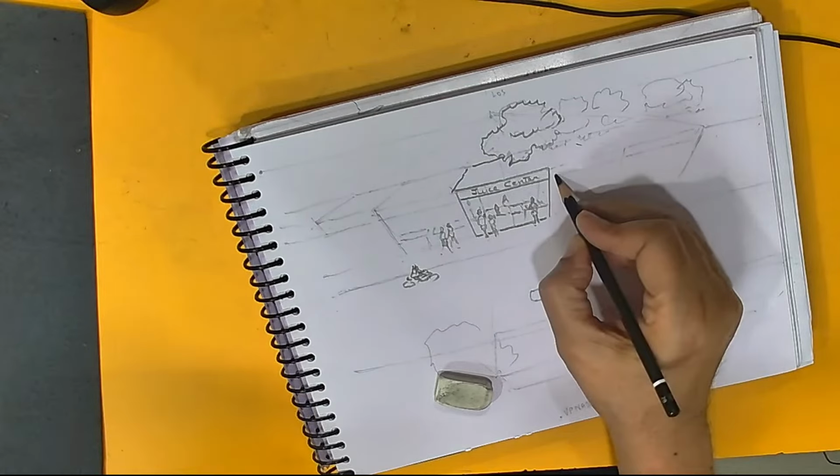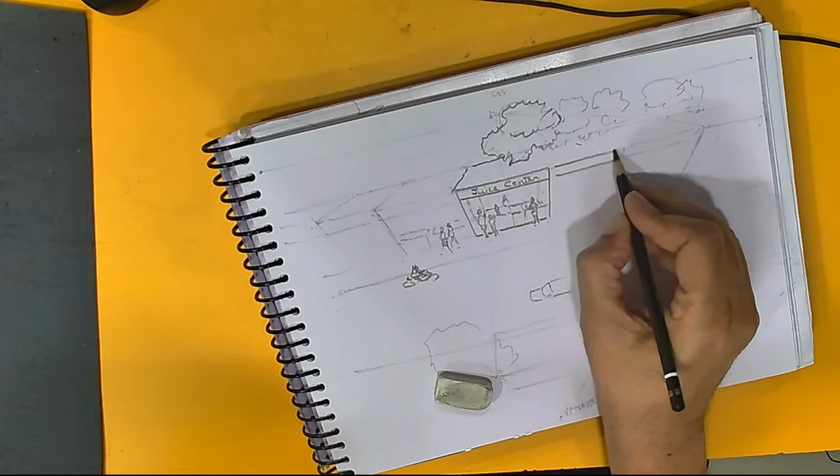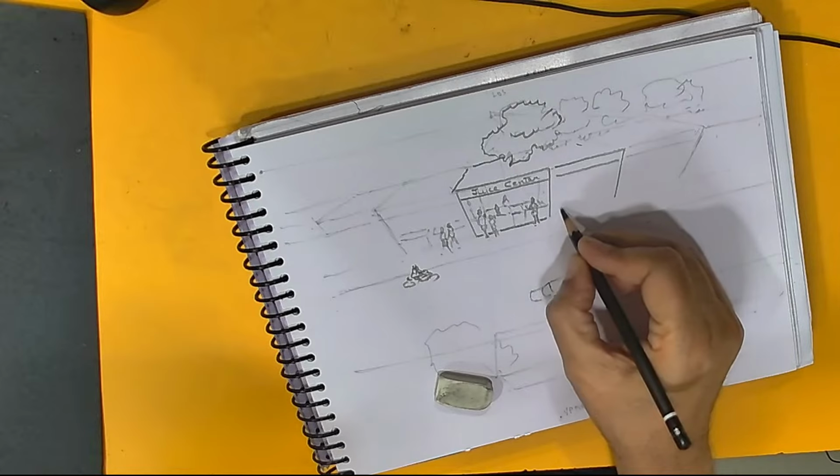I hope you are doing it along with me so that you try to understand the difficult areas and difficulty in drawing and how to ease it out.